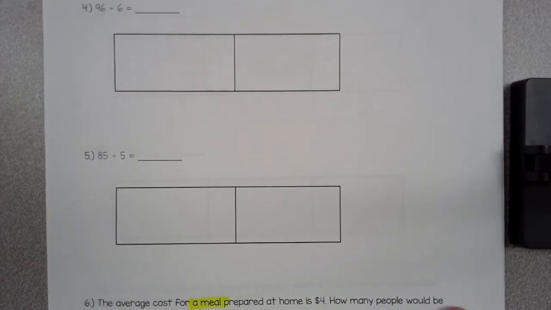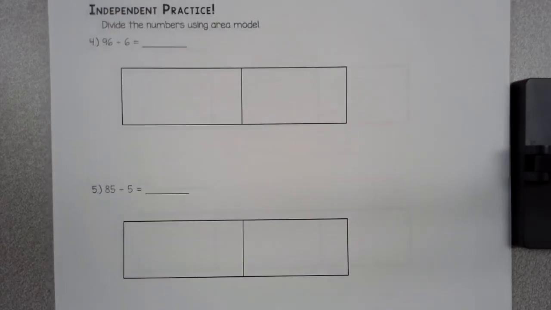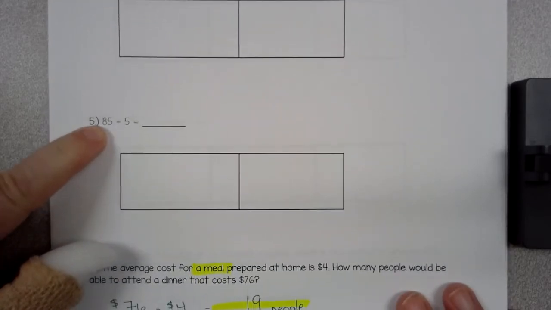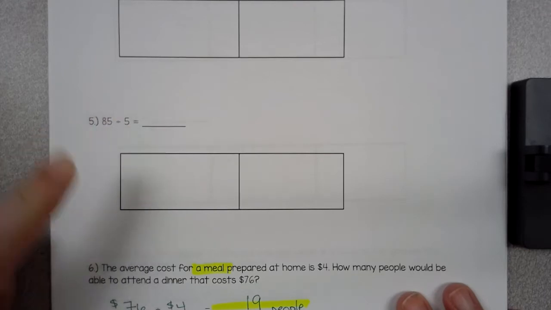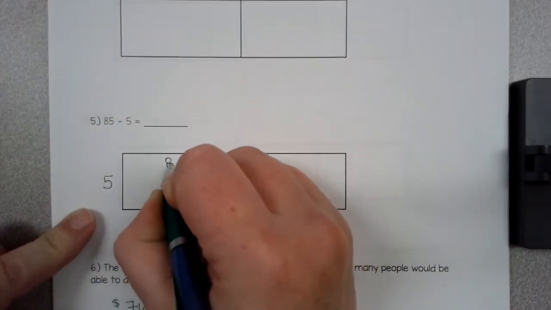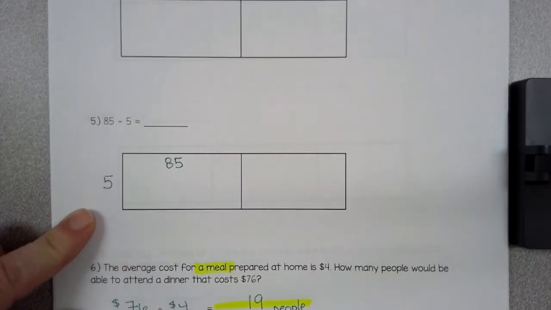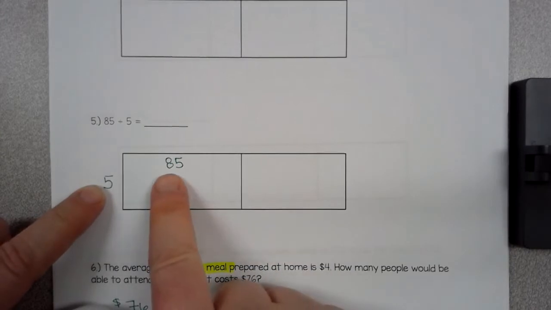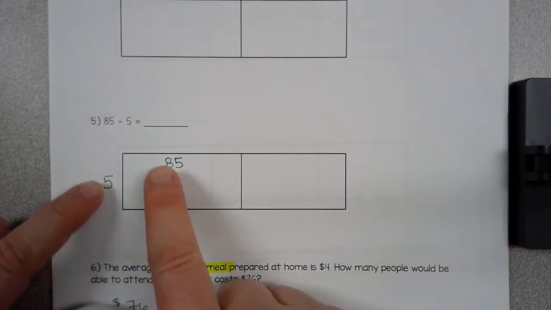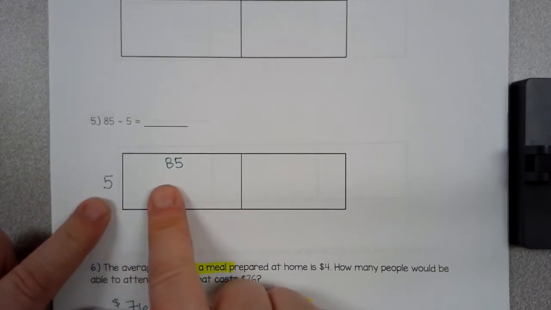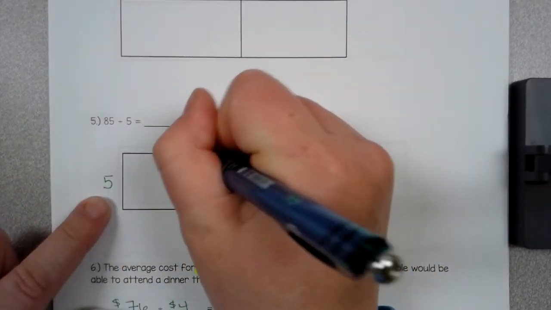All right, let's go right here. 85 divided by 5. Okay, 85 is our dividend, 5 is our divisor. So our divisor goes outside the box, our dividend goes inside the box. All right, now, how many 5s can you get into 8? 5, 10. So only 1. So I would put my 10 up here.